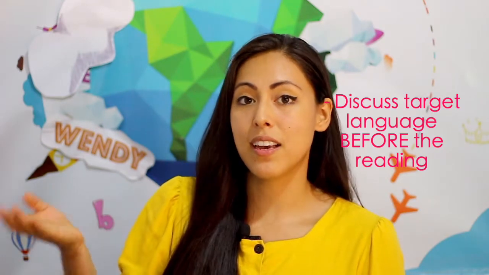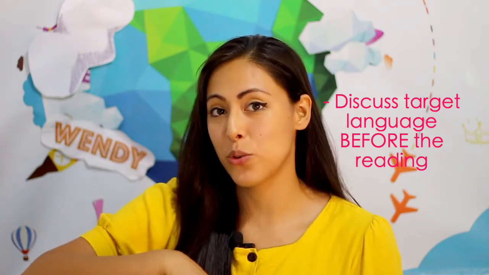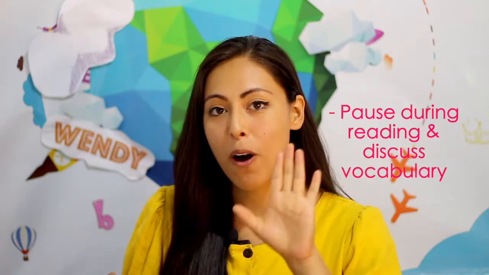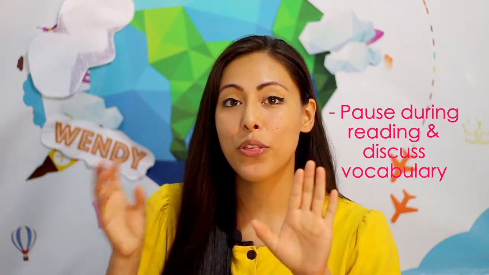So this, of course, can be applied to any lesson material that involves heavy reading. You discuss the target language before the actual reading. You try to see which words they need help and guidance with, and then during the actual reading, you pause on the paragraph with the vocabulary word, and then you discuss it.